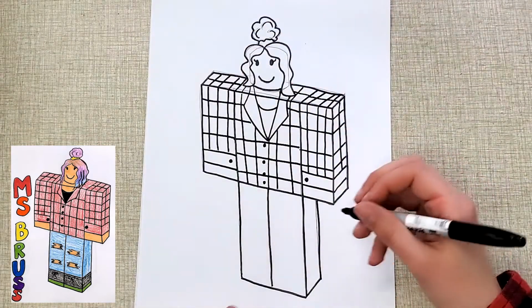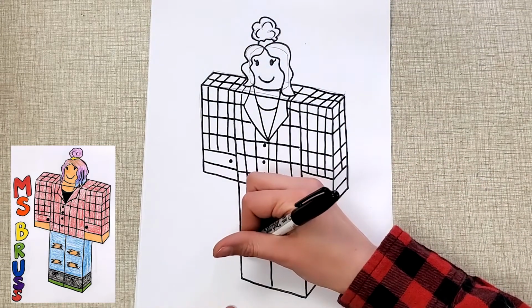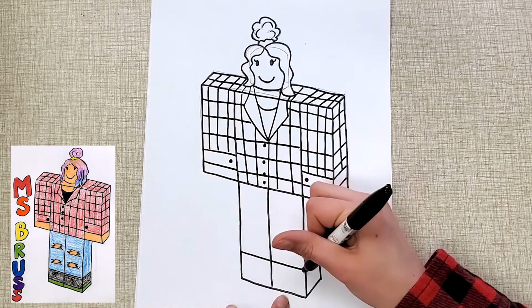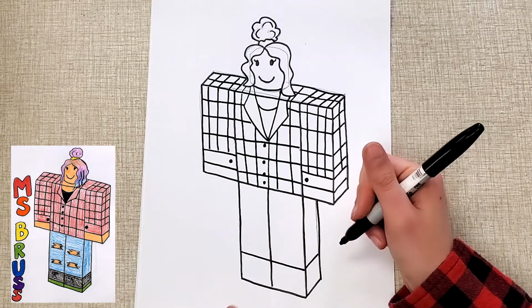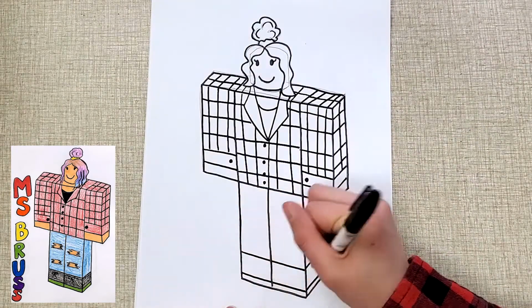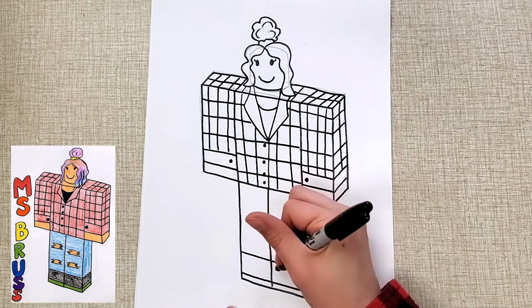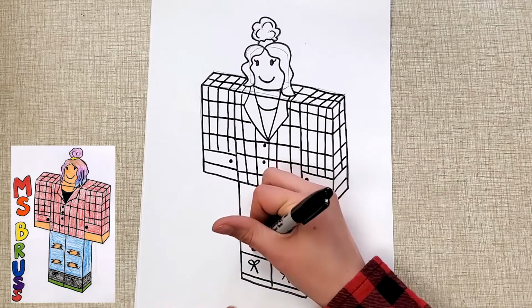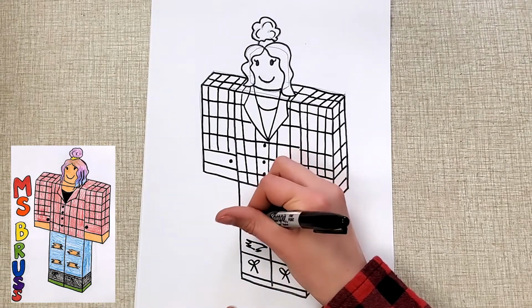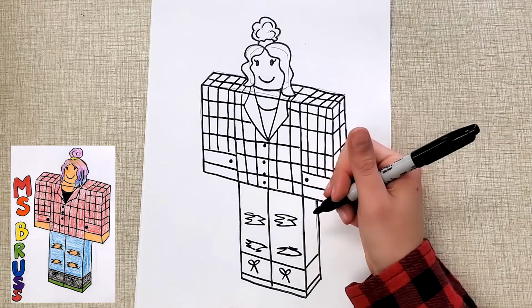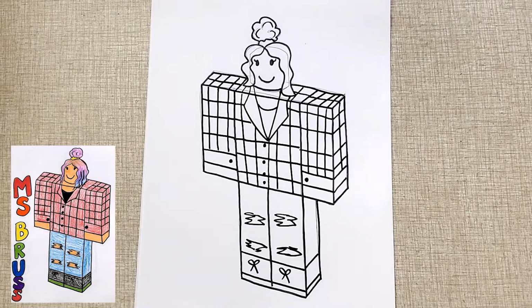Perfect. For the shoes, down here, you can make a line that angles with the bottom, and on this side, angles back up with that one. And I do the same with the soles. And then I'm just gonna add a few more details like the shoelaces and the rips. All right, so that looks pretty good.